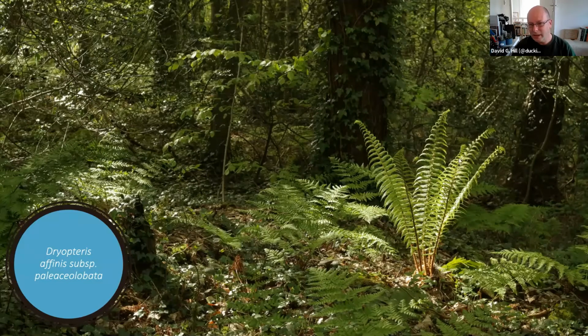Here we've got a Dryopteris affinis, a nice big upright fern, and then around it we've got some Dryopteris dilatata in the foreground on the forest floor. And we tend to think of this as being a fern, but this is only one half of the life cycle.